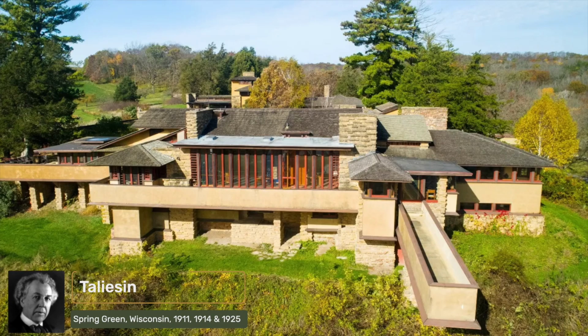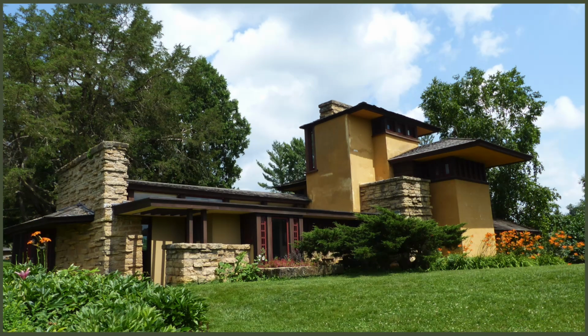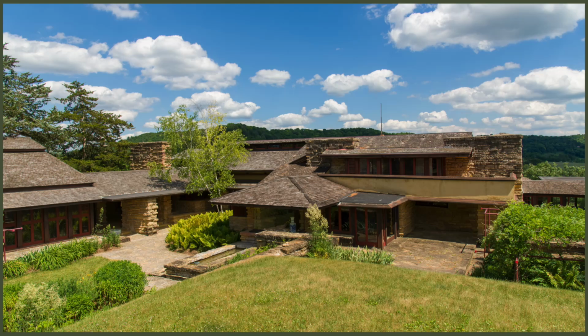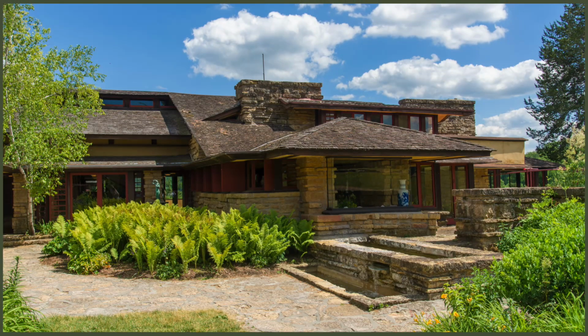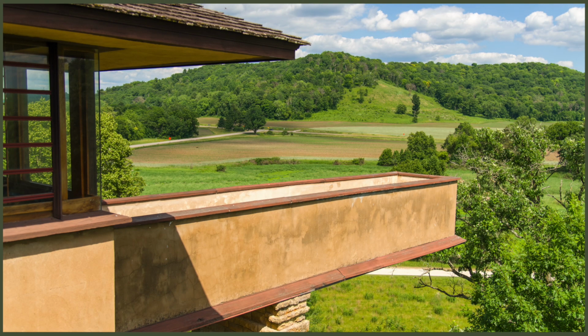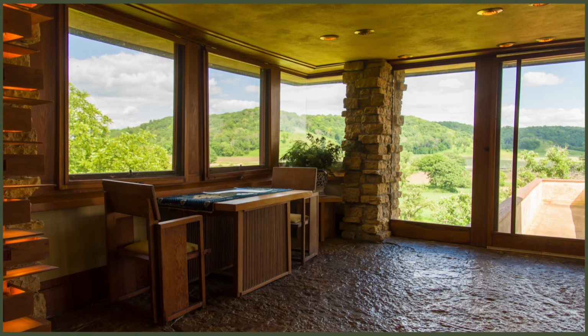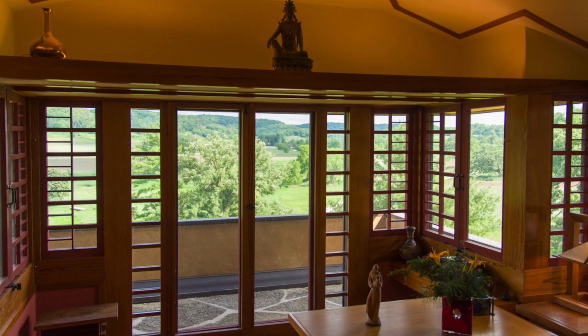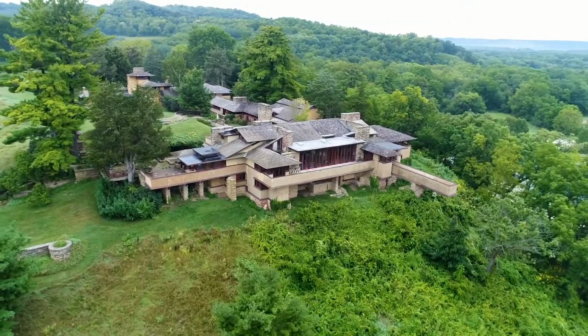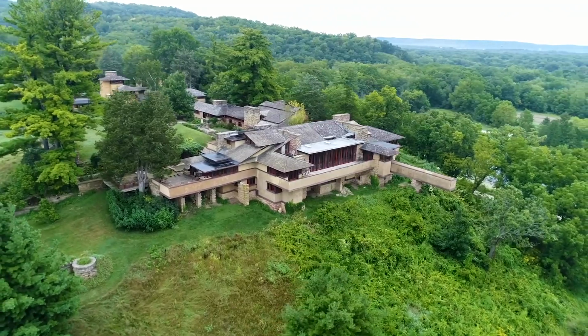Taliesin, sometimes known as Taliesin East, Taliesin Spring Green, or Taliesin North. Taliesin was Frank Lloyd Wright's personal home studio and architectural laboratory in Spring Green, Wisconsin. It is one of his most significant works, embodying his philosophy of organic architecture, where buildings harmonize with their surroundings.